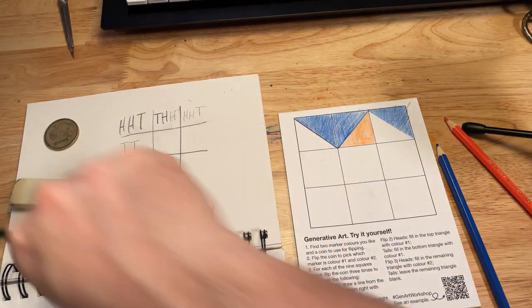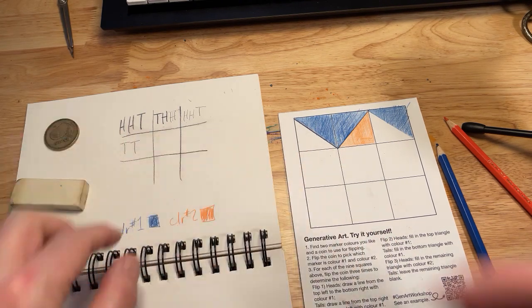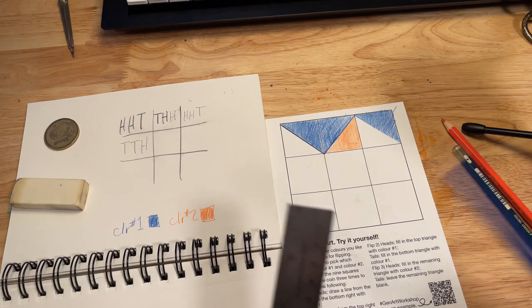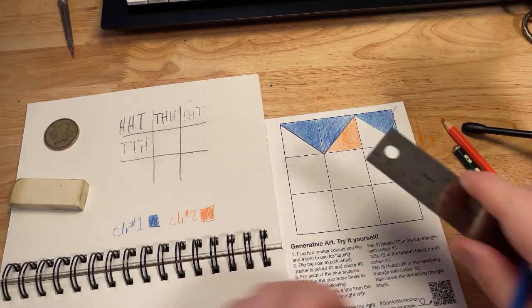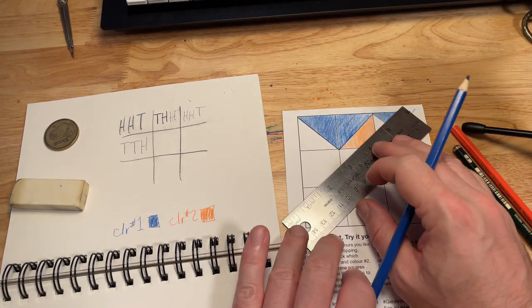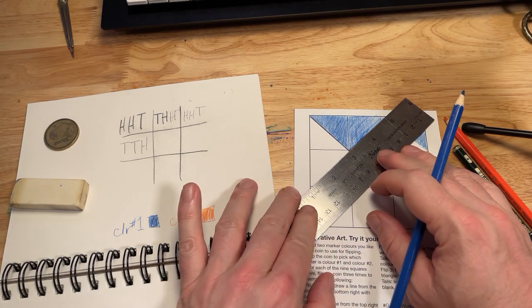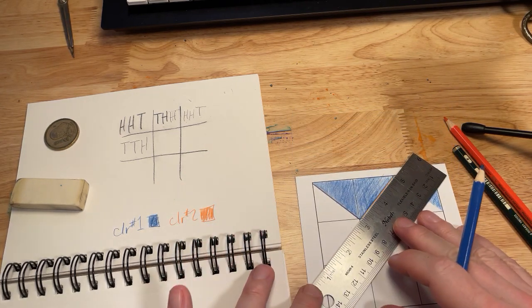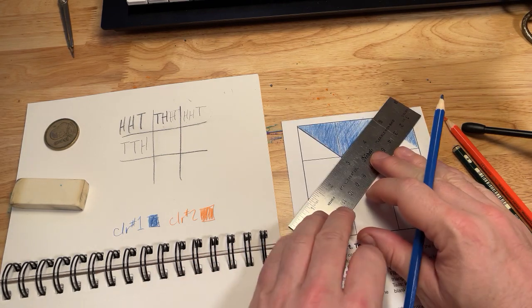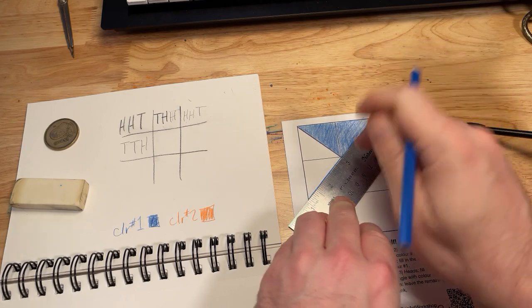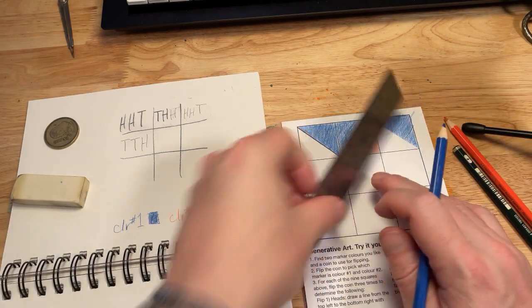Nice. Okay, so for this one, that's heads. So for this one, we are doing a line from top right to bottom left. And then we're filling in the bottom triangle.